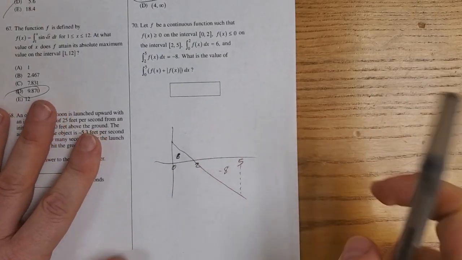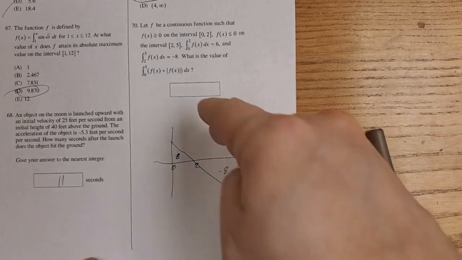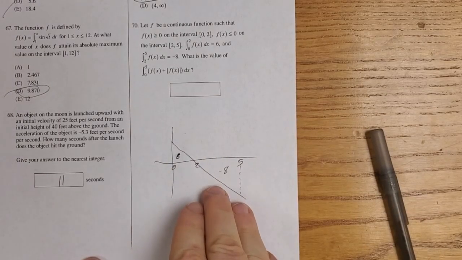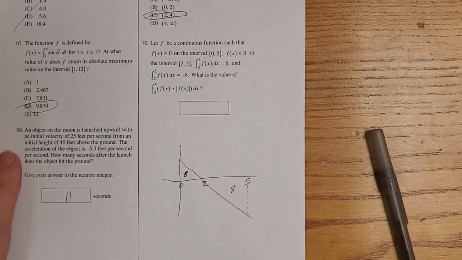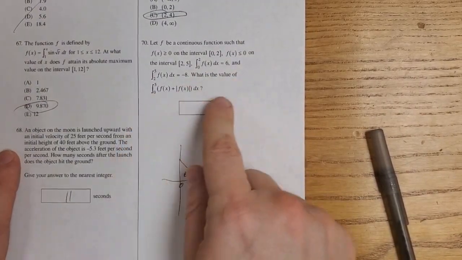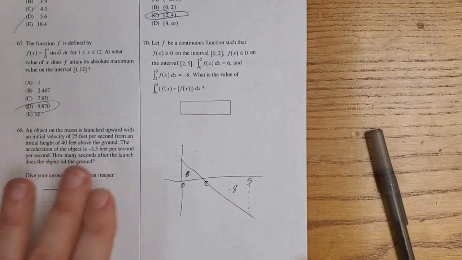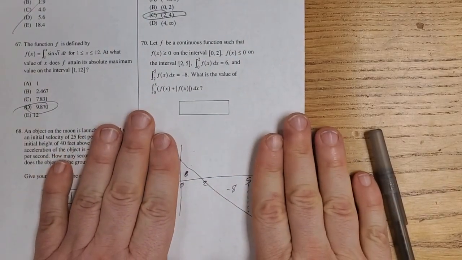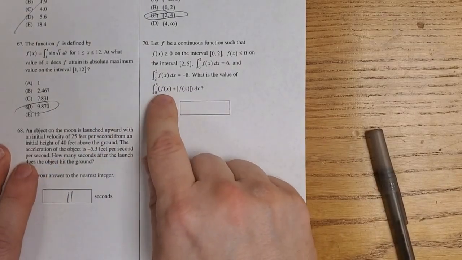And remember, the negative just refers to being below the x-axis, because those are negative values. So that's the -8. So what is the ultimate question, what is the value of the integral from 0 to 5? So 0 to 5, we're talking about the whole thing. What is the integral of the whole thing of f of x?